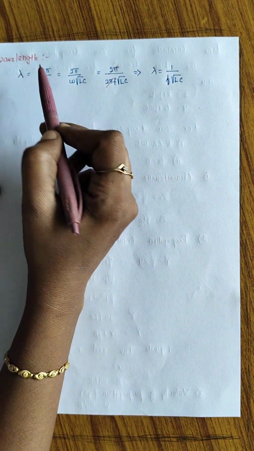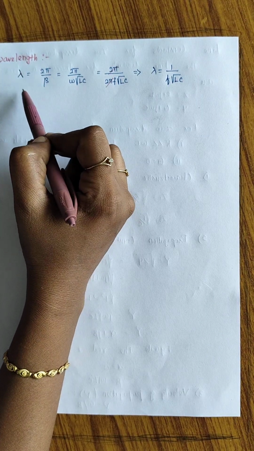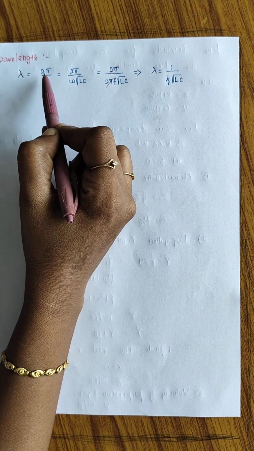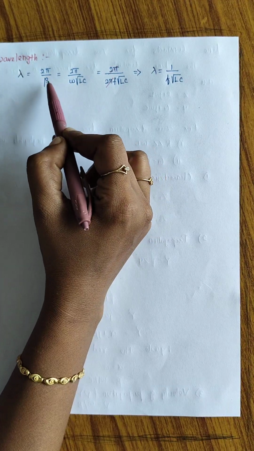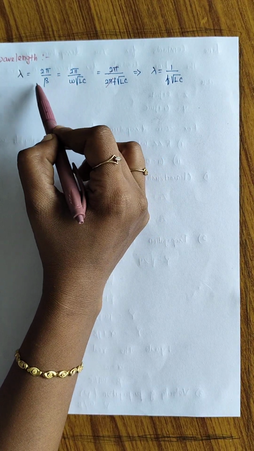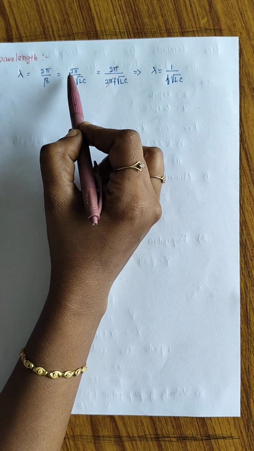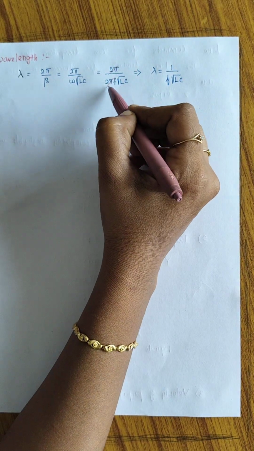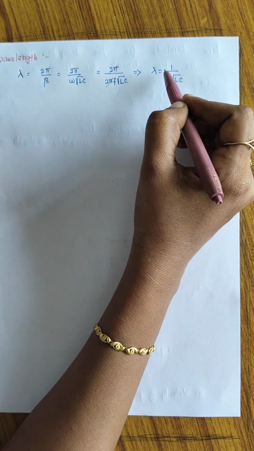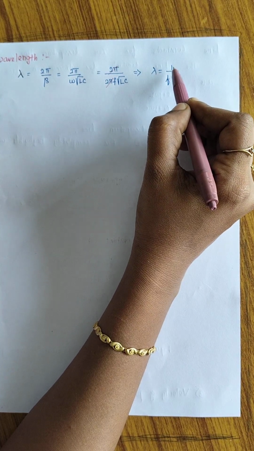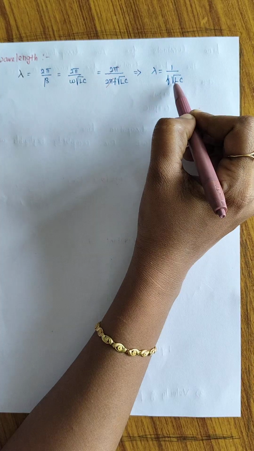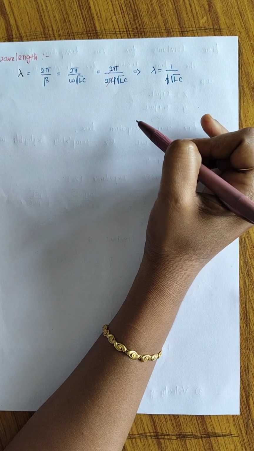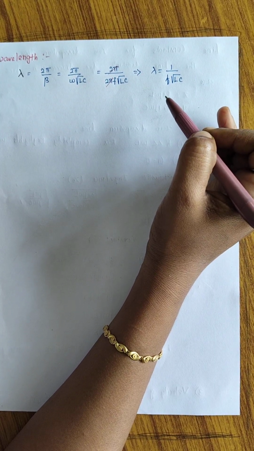How do we find the wavelength? Already we know the formula. Wavelength is denoted as lambda. Lambda is equal to 2 pi by beta, where beta is the phase constant. We substitute the beta value here: 2 pi by omega into square root of LC. The 2 pi cancels, since omega is 2 pi f. Finally we get the wavelength of the transmission line as 1 divided by f into square root of LC. So the wavelength of the transmission line depends on the frequency, inductance and capacitance.